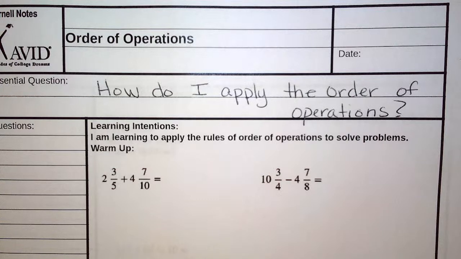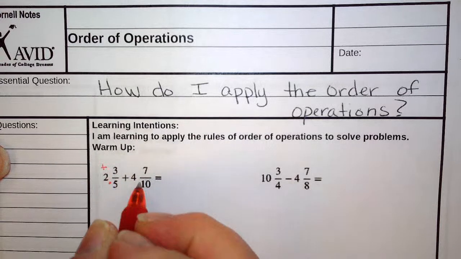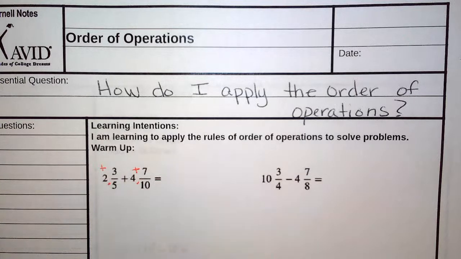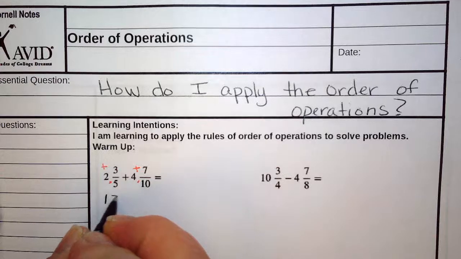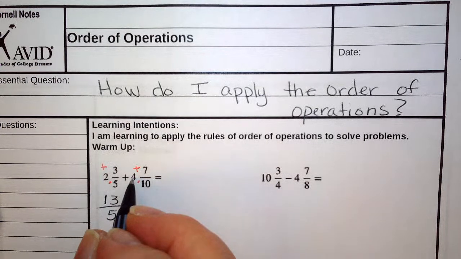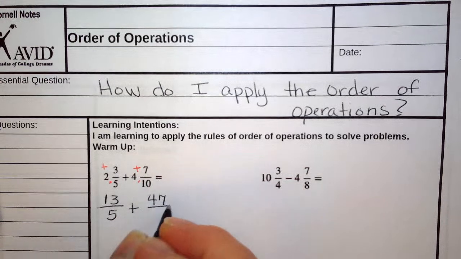So, as I'm looking, there's different ways you can do these. Number 1, it's easiest if you change them into improper fractions. So if I'm doing that, I've got to remember I multiply and then I add. So looking at this, 5 times 2 is 10. 10 plus 3 is 13. This is 13 over 5 plus 10 times 4 is 40. 40 plus 7 is 47 over 10.